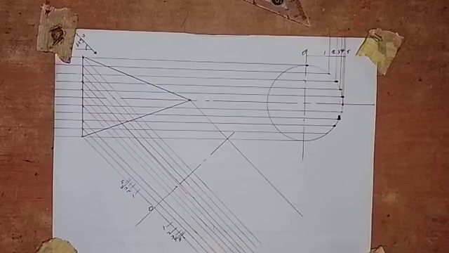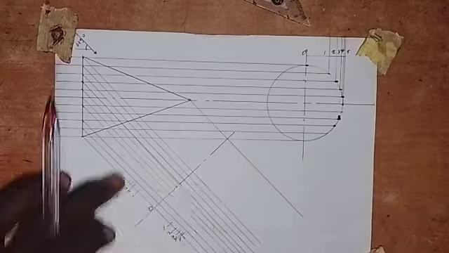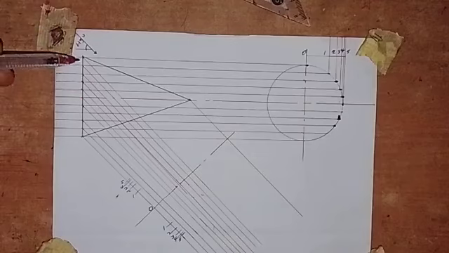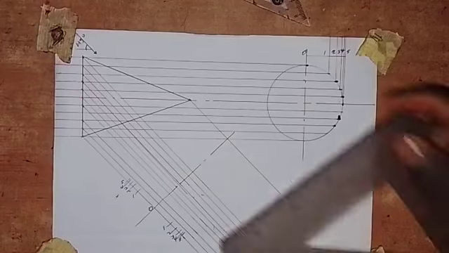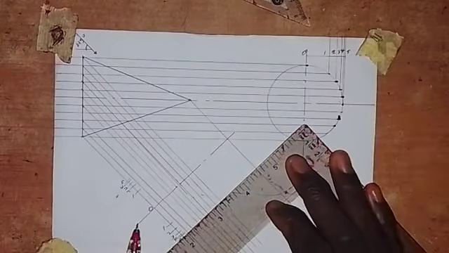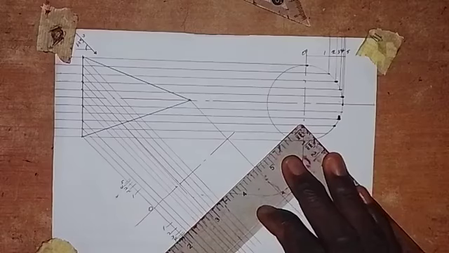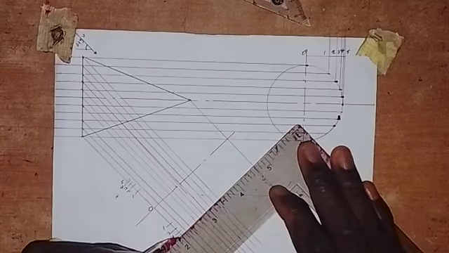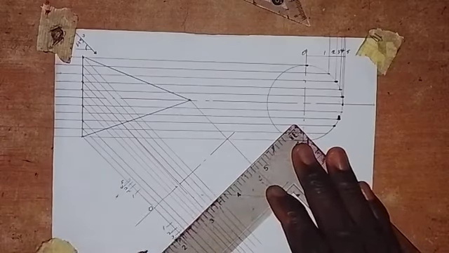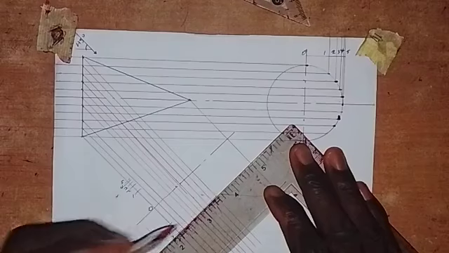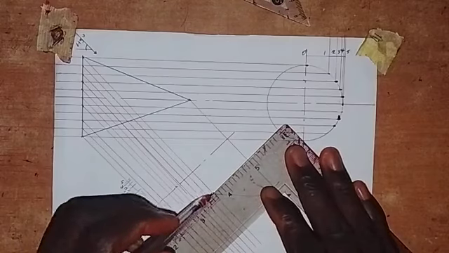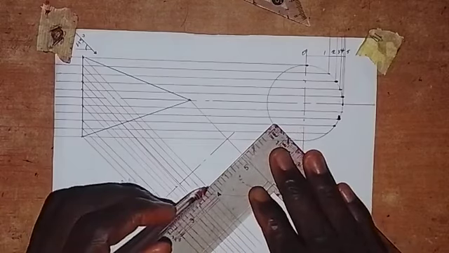All right, so what we have to do now is to transfer this point to this side, because this is where we are going to have the circle. When I'm looking at the object in this direction, I will see the whole circle at this end. So that's what we are going to bring out. So we need to transfer this point to this side, and this point, and this point.